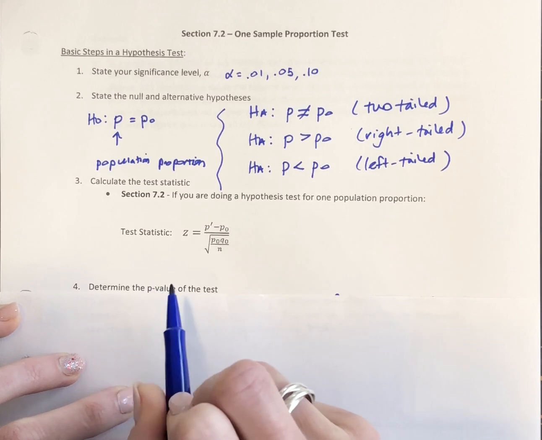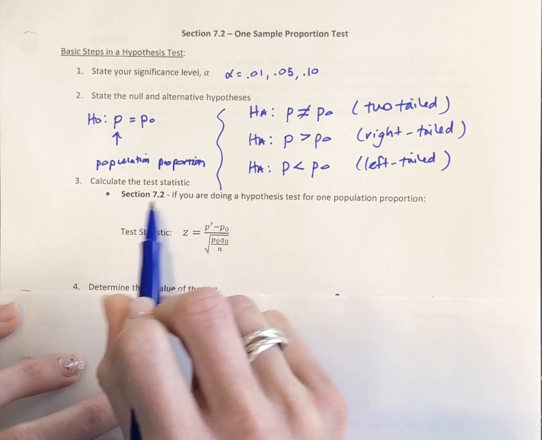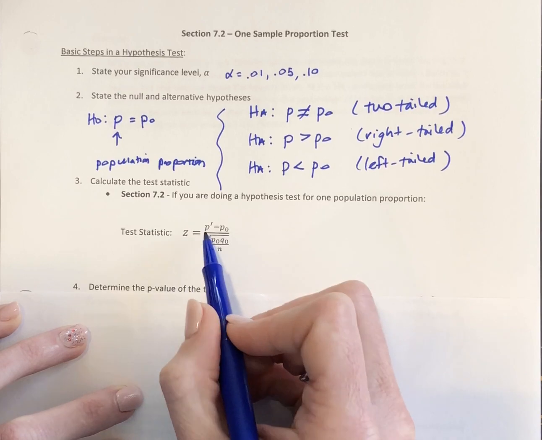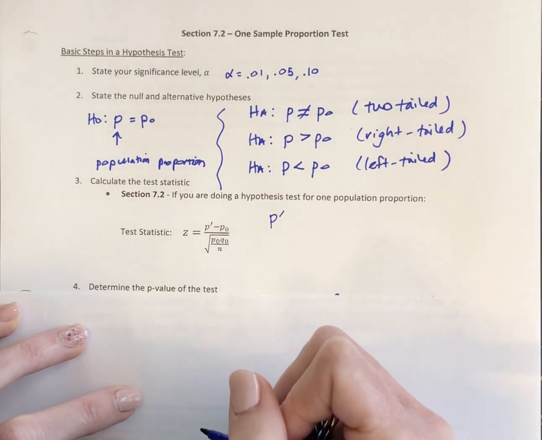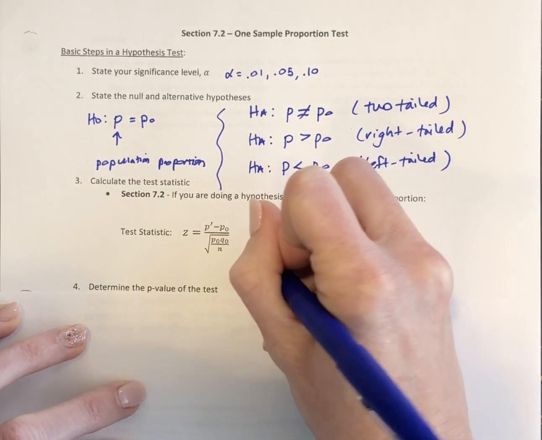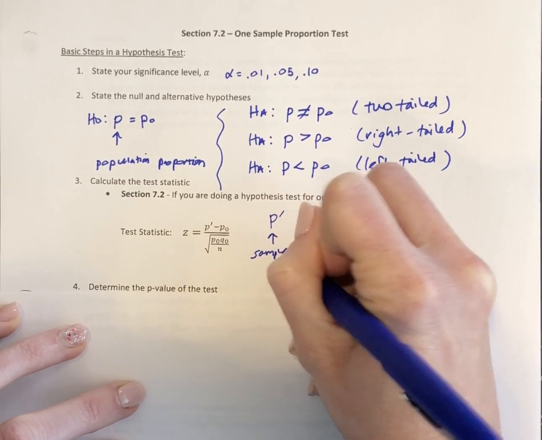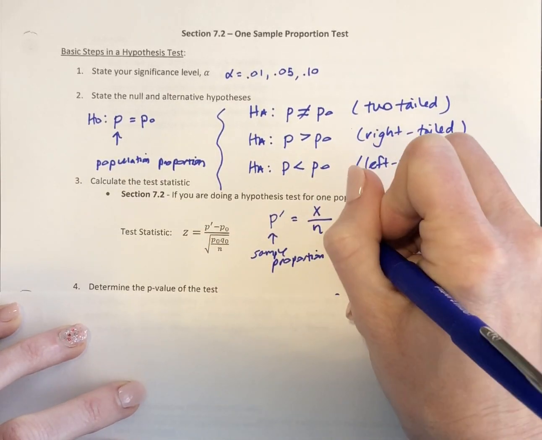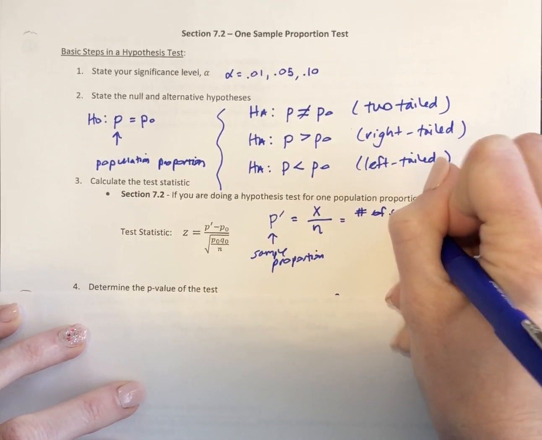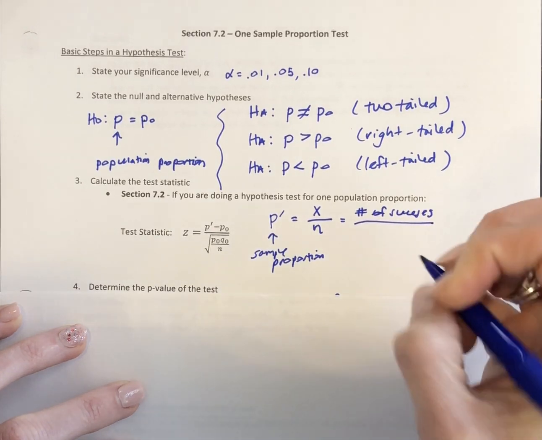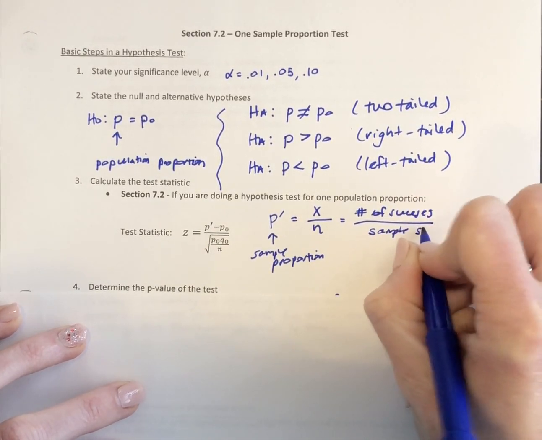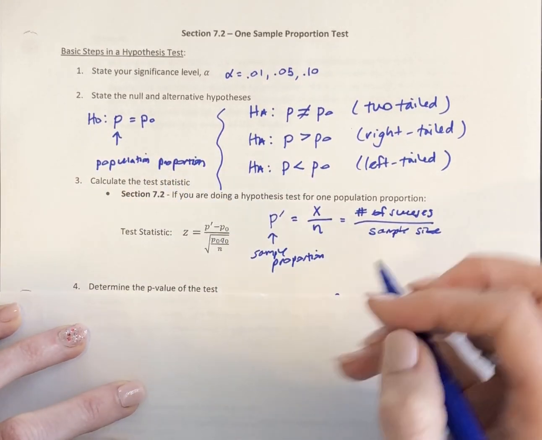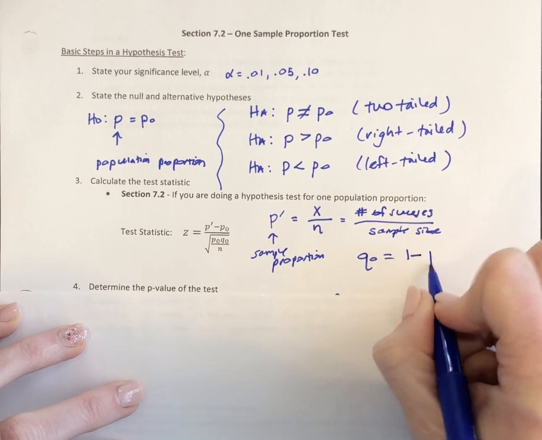Okay, moving on, then we are going to third calculate the test statistic. And the test statistic for a one population proportion test is a z-test statistic. We need to find P prime, where P prime is the sample proportion. And we can find that by taking x over n, where x is our number of successes and n is our sample size. P sub 0 is the value we're testing in the null hypothesis, and then Q sub 0 we find by taking 1 minus P sub 0.